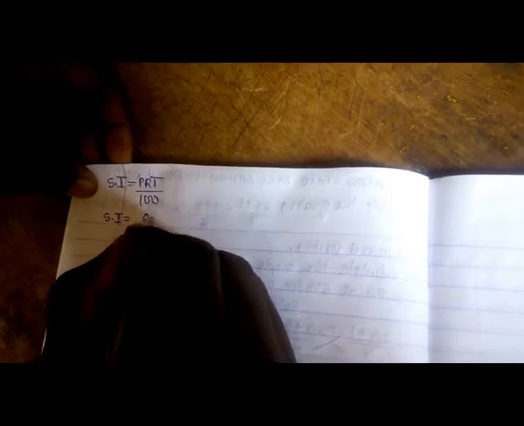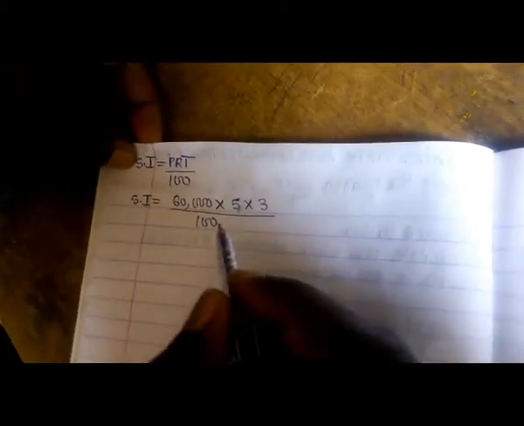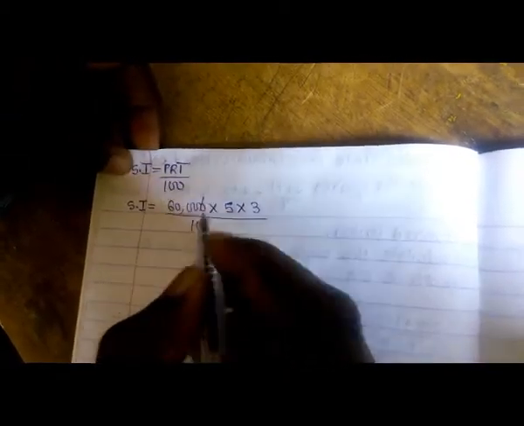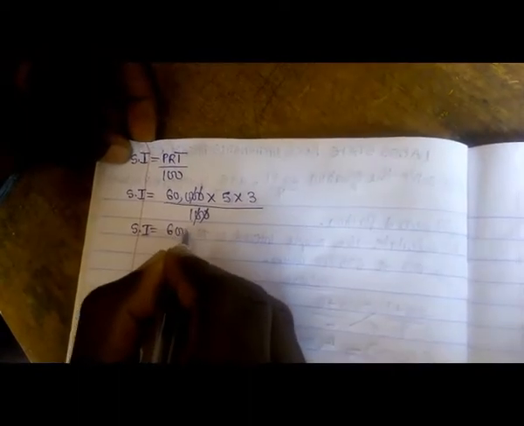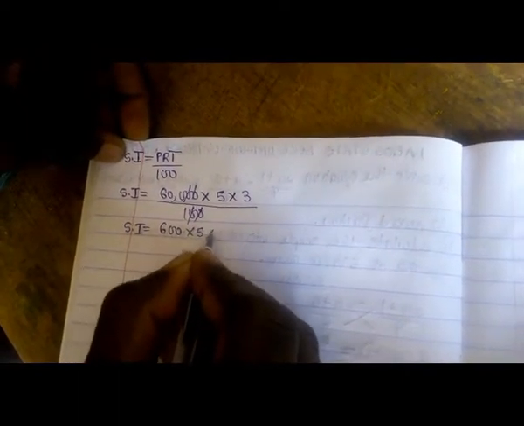So our principal is 60,000 times our rate, which is 5, times our time, which is 3, over 100. Then the zeros cancel. So our SI equals 600 times 5 times 3.